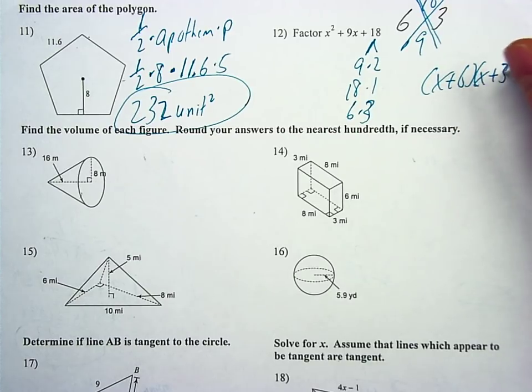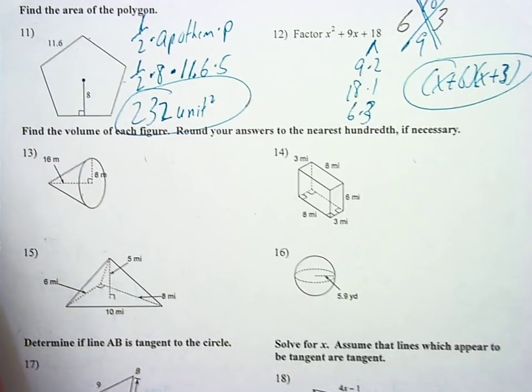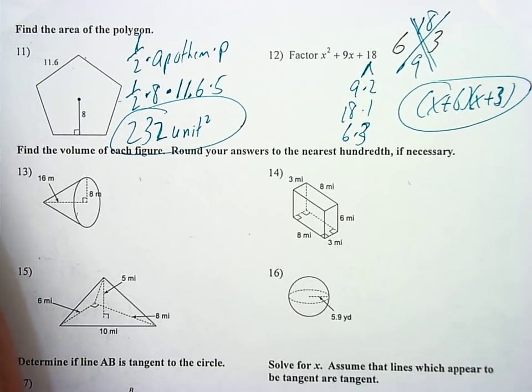This is going to continue to be an important concept all through Algebra 2, factoring. So it's useful to master it this year if you haven't already. If you have already, good job. Excellent job if you have already mastered this.